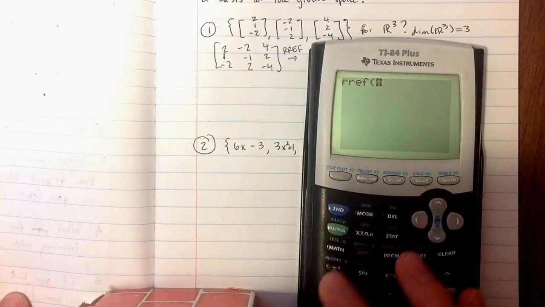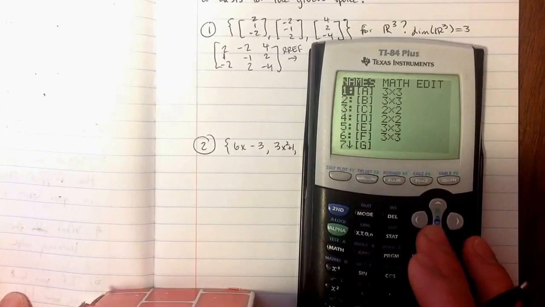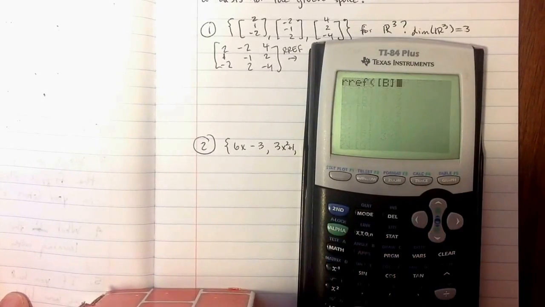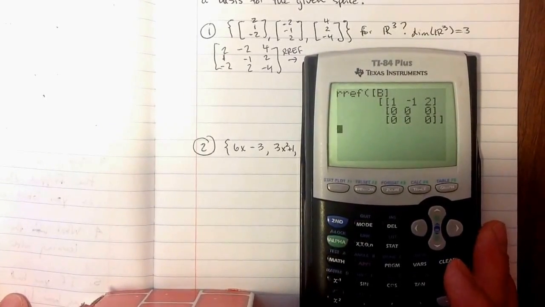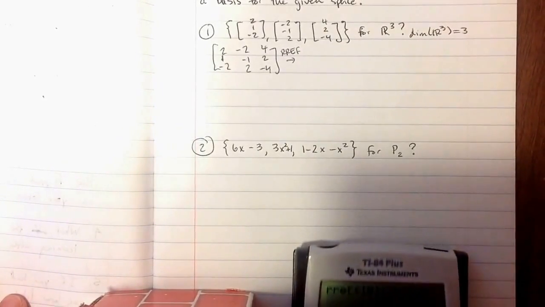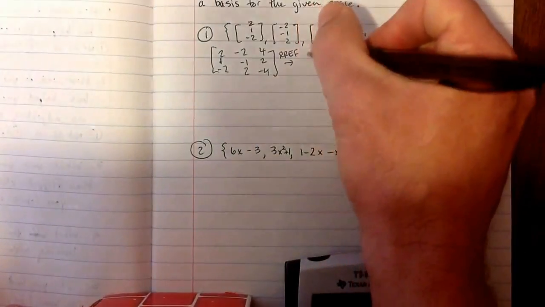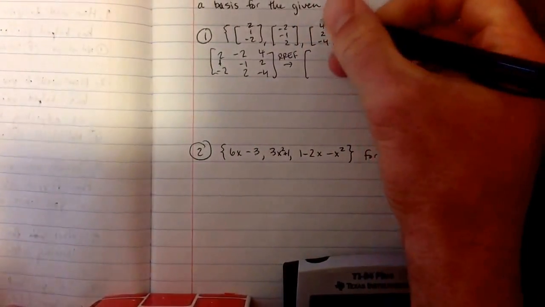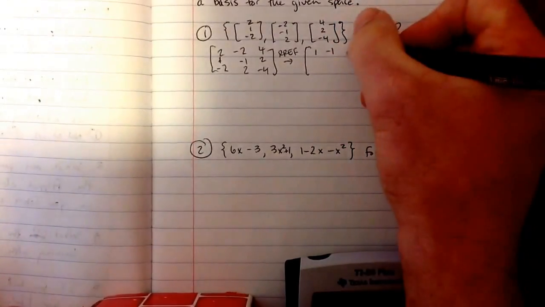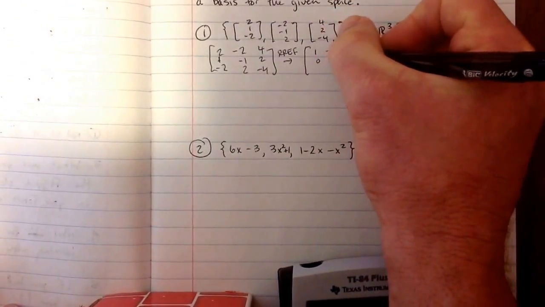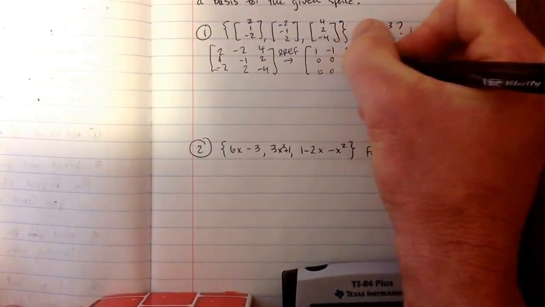My matrix is stored in B. So I arrow down to B, push enter, and this is what I get from my RREF. I'm going to copy that down. I have a 1, -1, 2, a 0, 0, 0, and a 0, 0, 0.